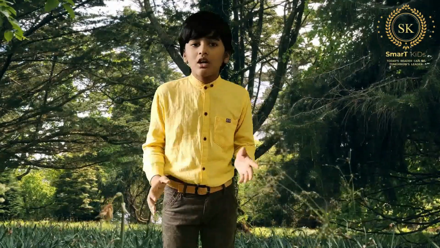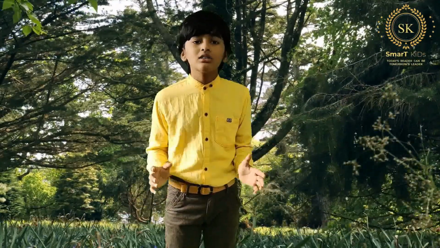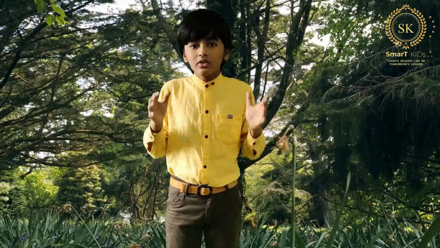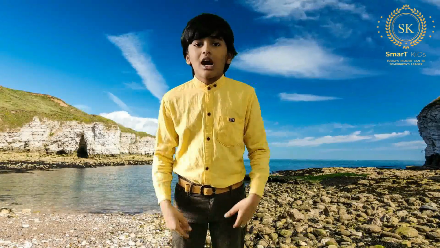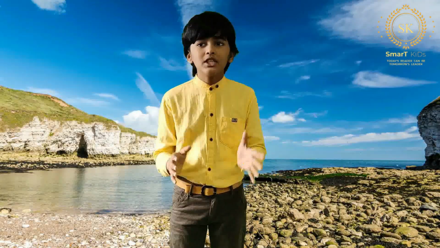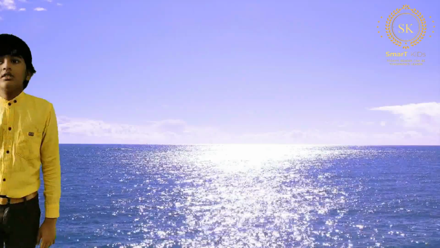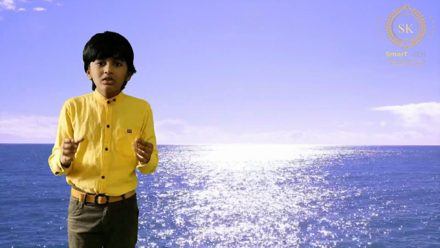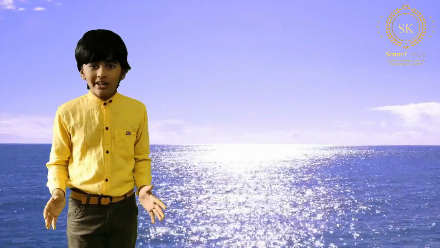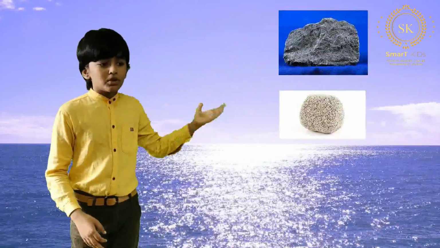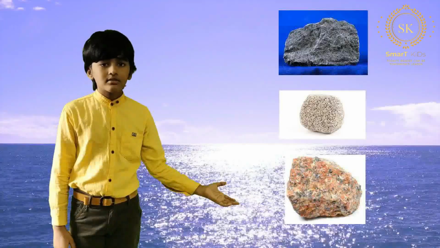Igneous rocks are also known as primary rocks because they are the first form of the rocks. All other rocks are formed from them. Examples of igneous rocks are basalt, pumice, and granite.